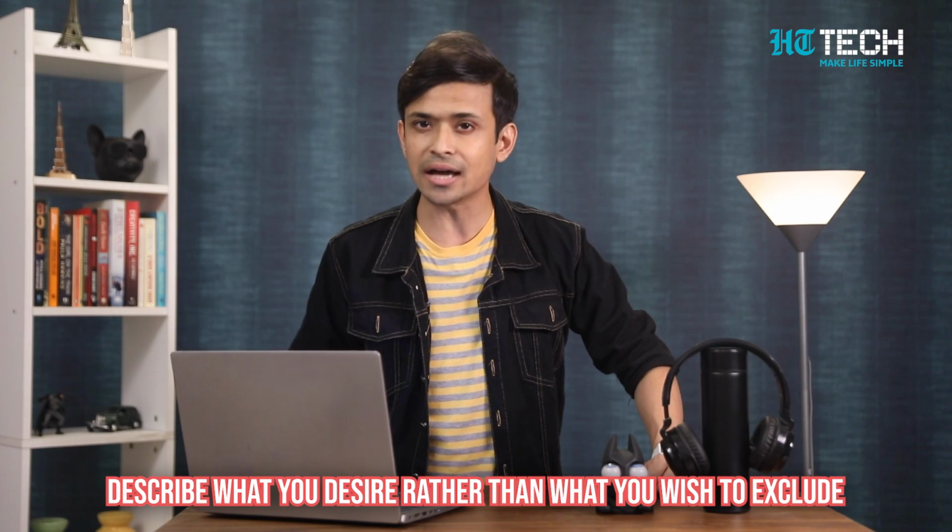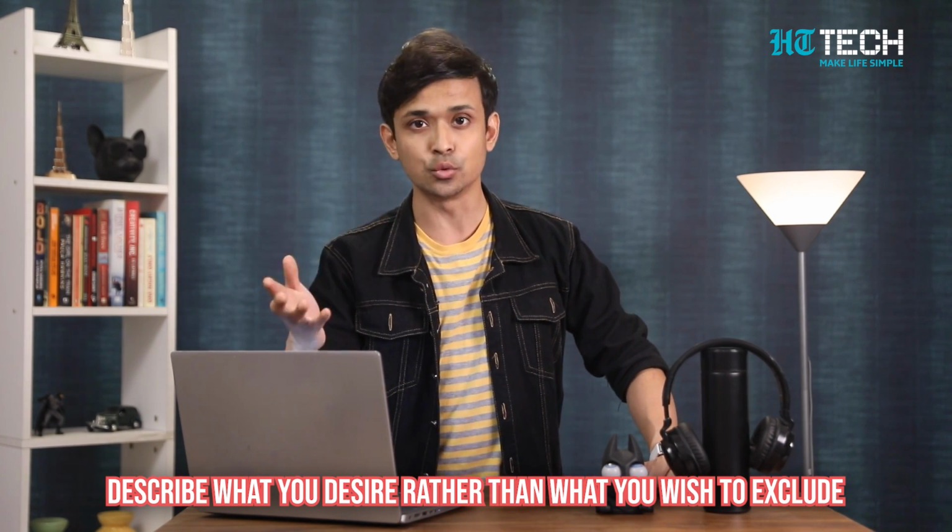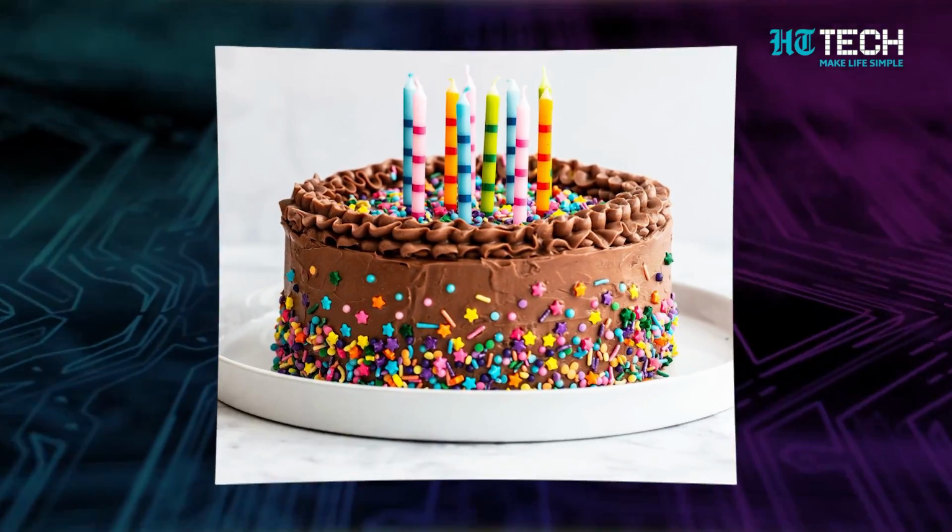Now let's talk about what you want versus what you don't want. It's always better to describe what you desire rather than what you wish to exclude. Trust me on this one, folks. If you ask for a party with no cake, chances are you'll end up with a cake in your image. But fear not, you can use the advanced no parameter to ensure certain objects don't appear in your image.